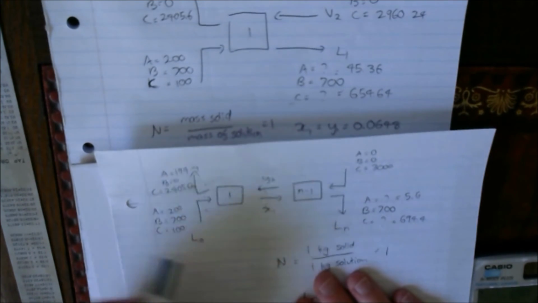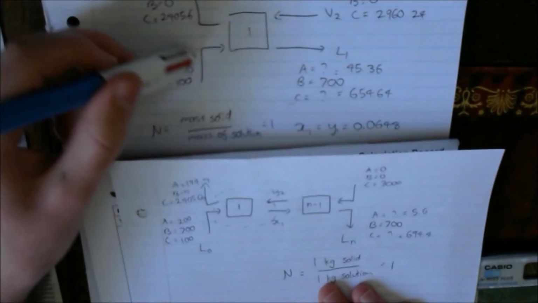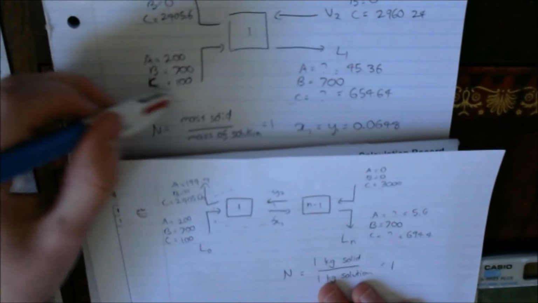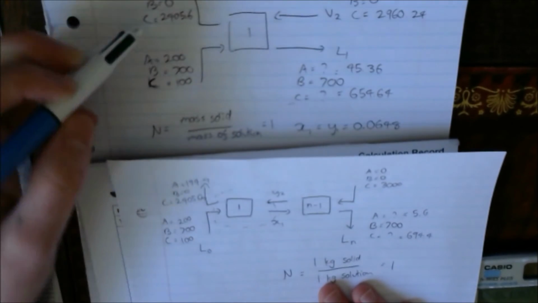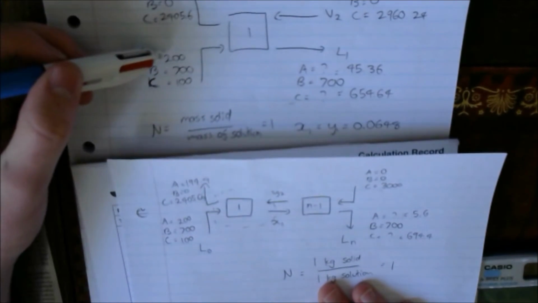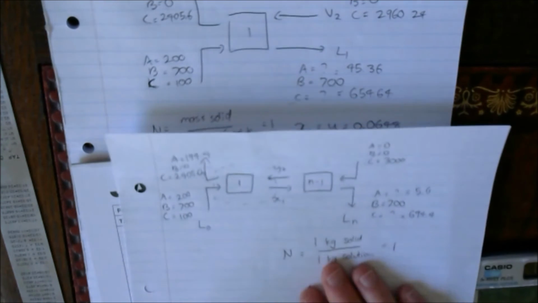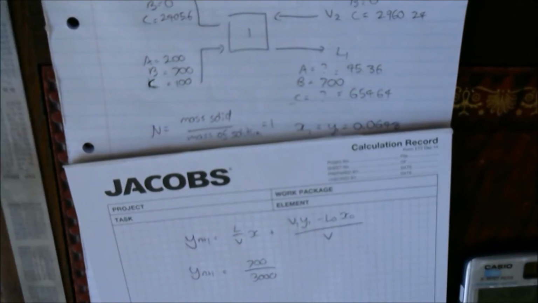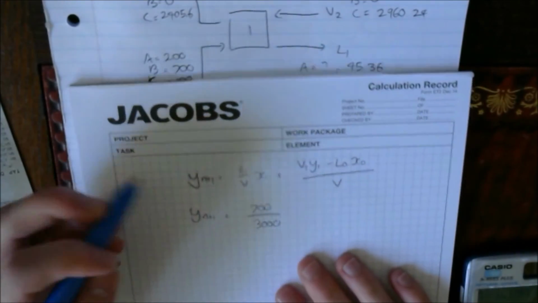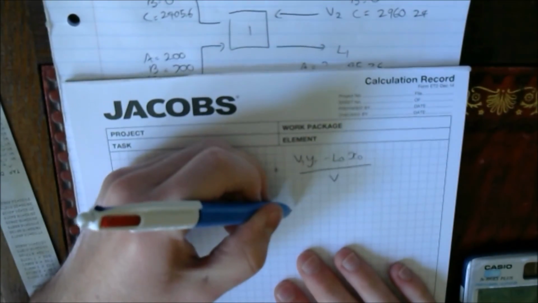The only thing we couldn't have done is use the L on our first stage, our L0 value. The reason for that is, again, because the solid wasn't in equilibrium when we fed it into our system, so as long as you don't use that one, it's fine. You could have used any of the other streams in the process. And since they're staying constant, it doesn't matter which one you choose. So your slope's going to be 7 over 30.